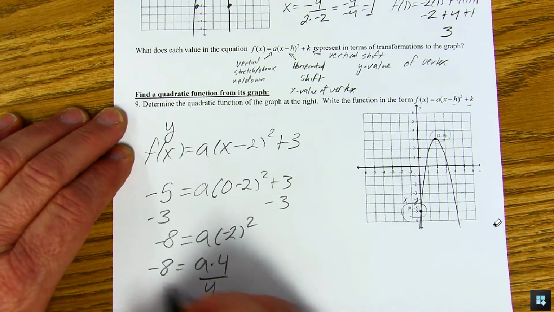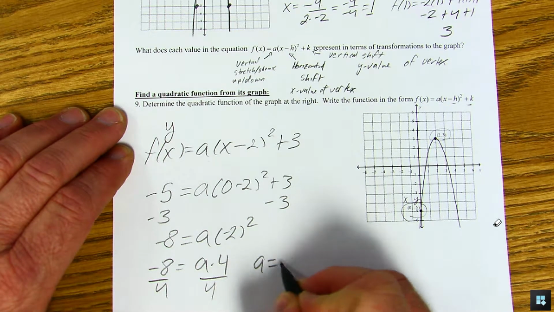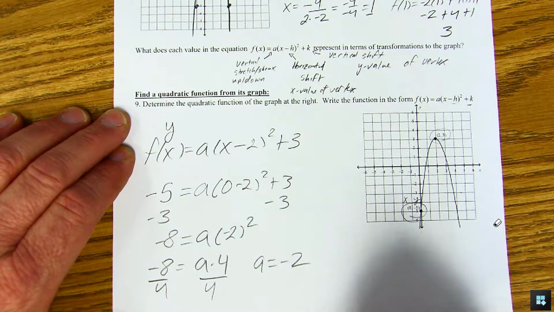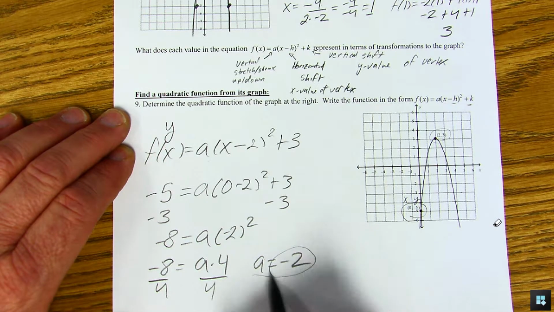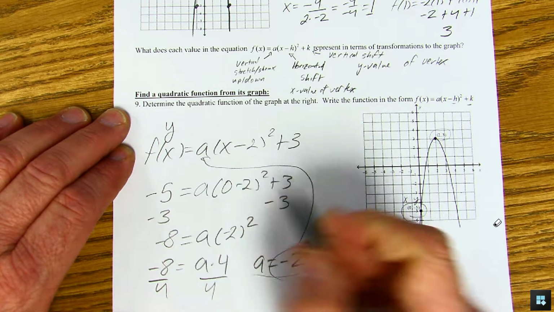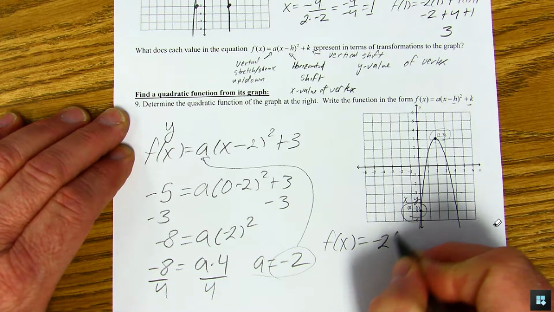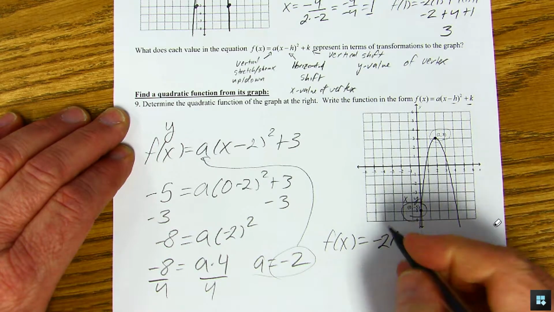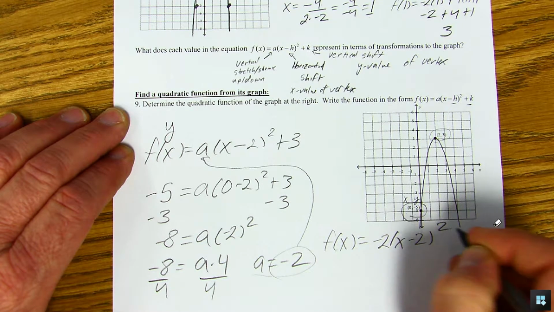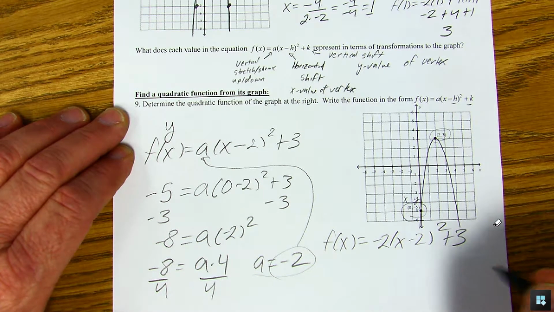Divide by 4. I get a equals negative 2. So now we can rewrite this equation by plugging negative 2 right in there for a. So I get f of x equals negative 2 times x minus 2 squared plus 3. There's the equation.